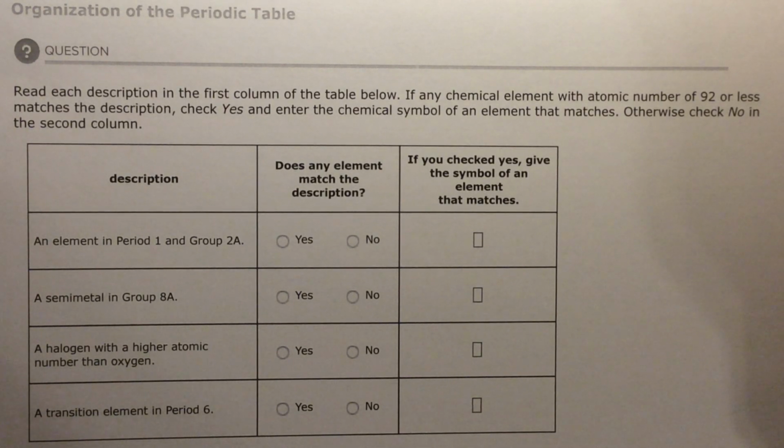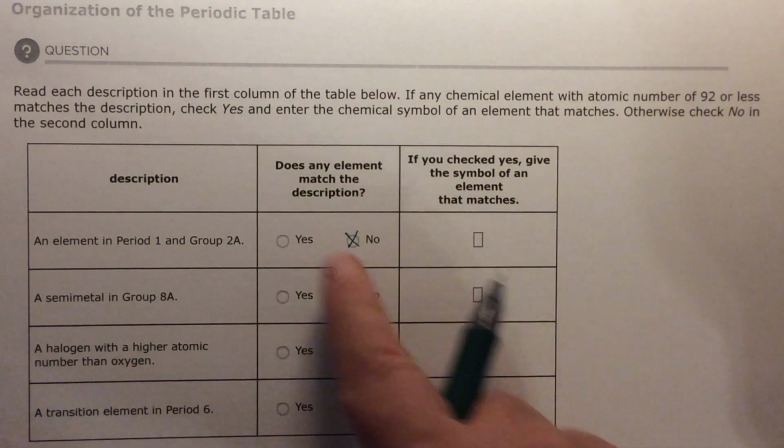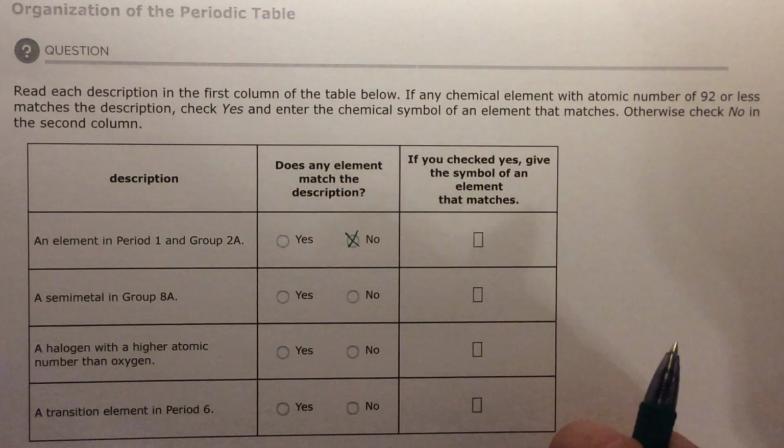So when you look at the periodic table, there's like a stair step there where you've got a missing box. So the first one says, is there a period 1 in group 2A? No, there isn't. So since there's not, I'm not going to give you a symbol there because there isn't one.